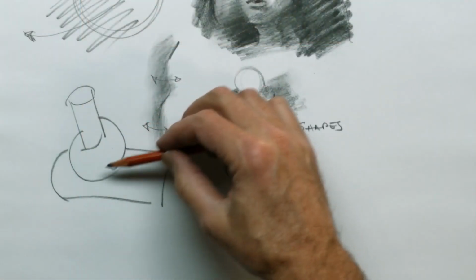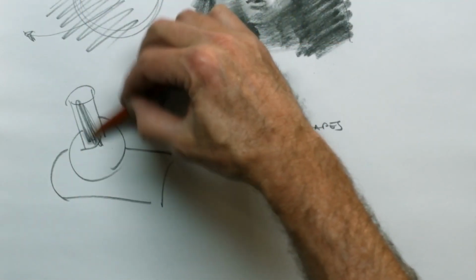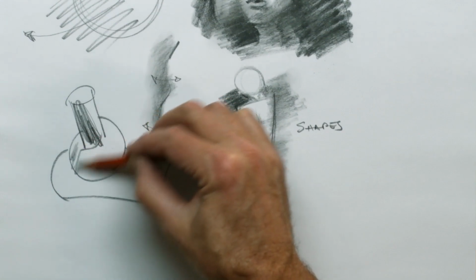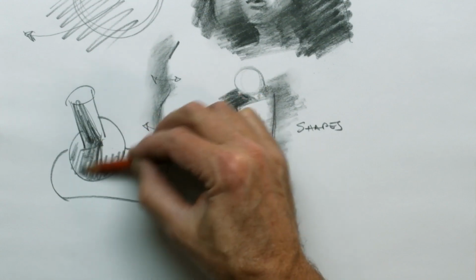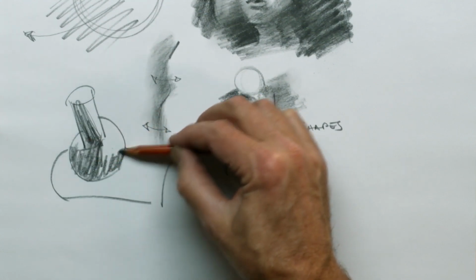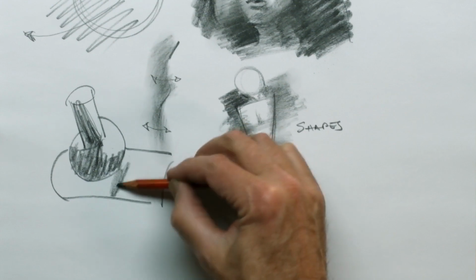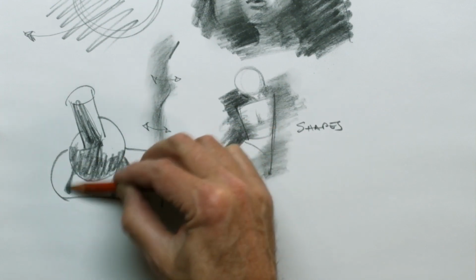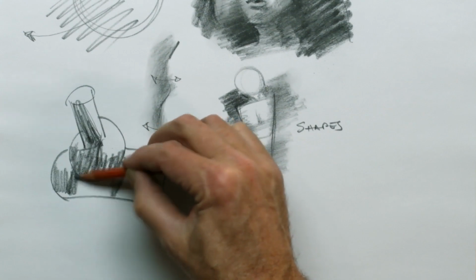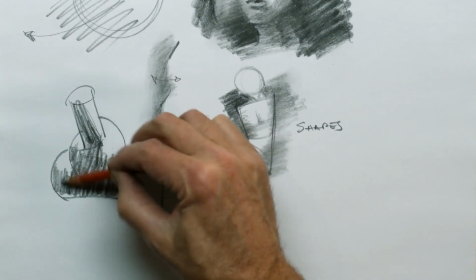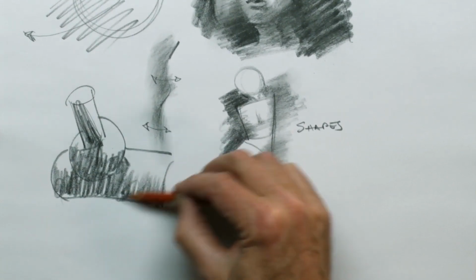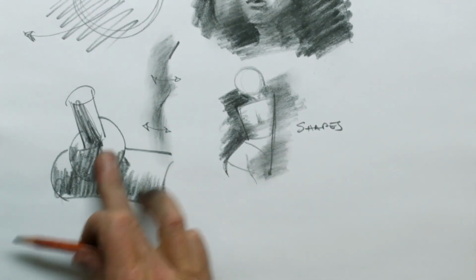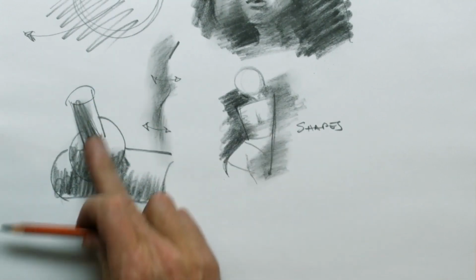We have something like this, where this might be in shadow, and this is in shadow here, this is going to start falling into that, creating parts of this, and then this is going to be like that. So all in all, you're getting a similar situation. One's rolling into the other.